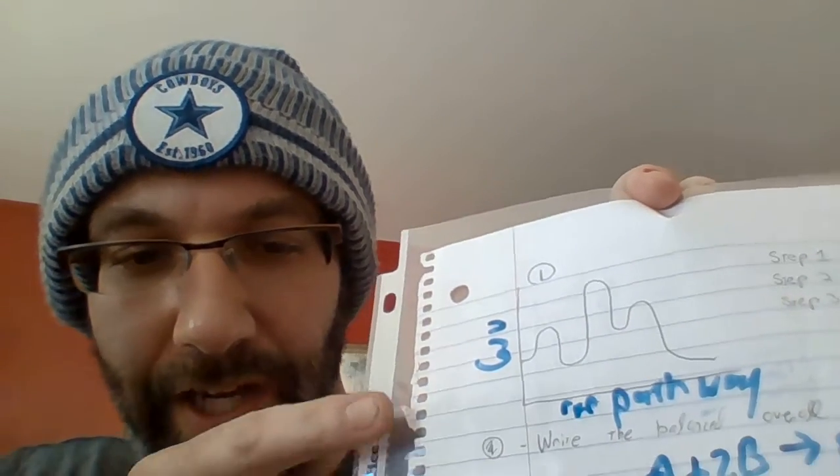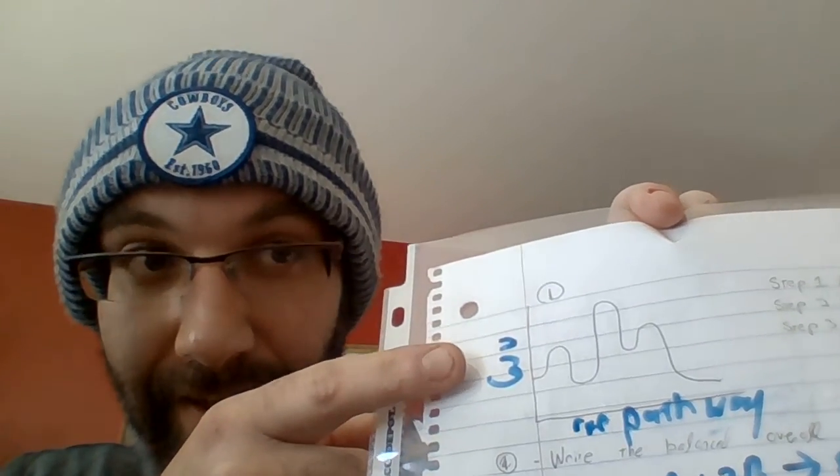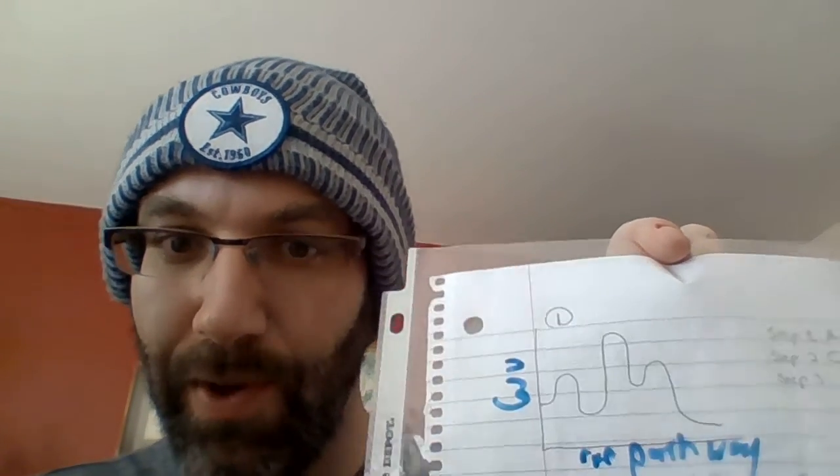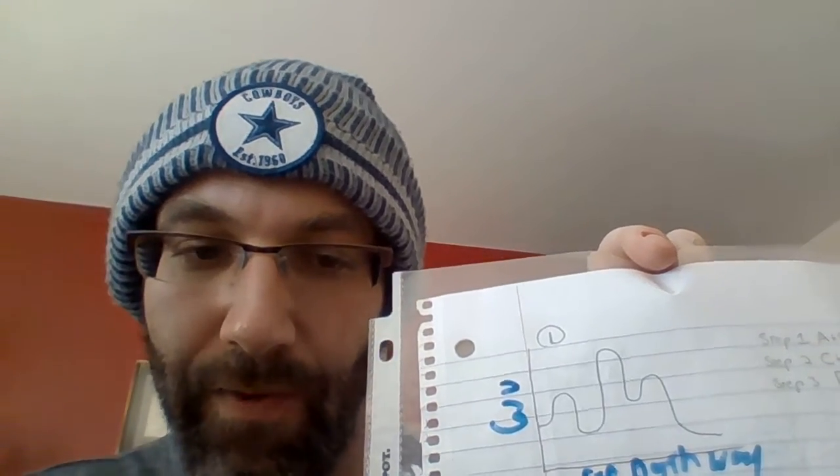So first off, totally my bad. Didn't put any axis labels on the diagram. That was silly of me. So it should say energy on the y-axis and the x-axis is reaction pathway. Those are the two axes you're going to see for mechanism-based graphs.